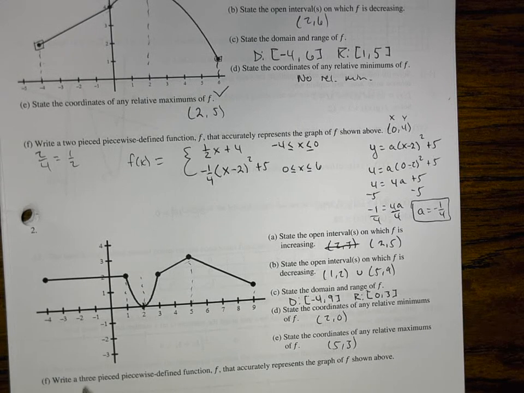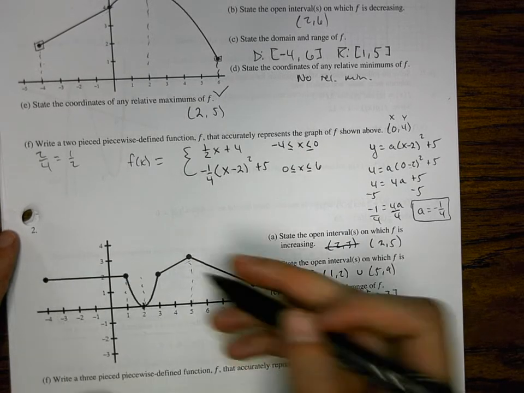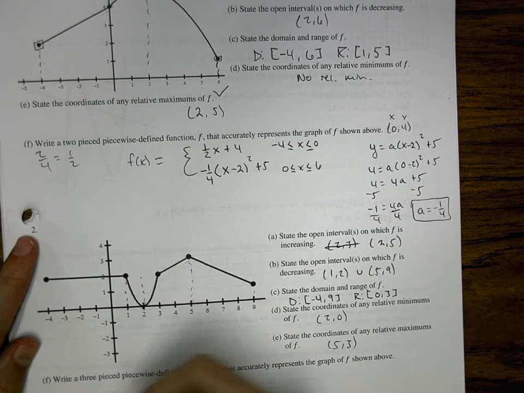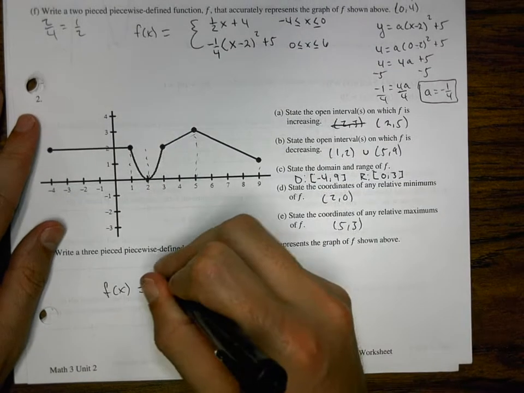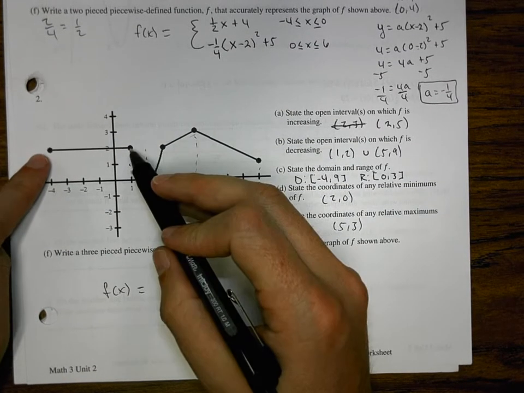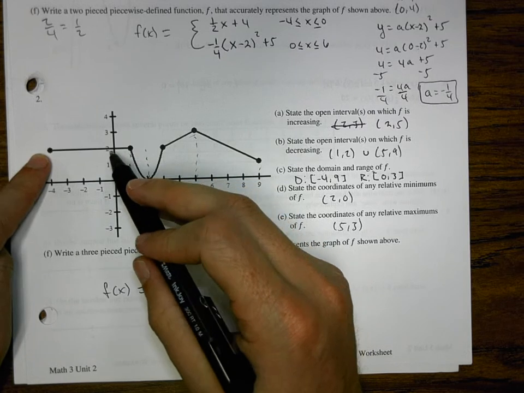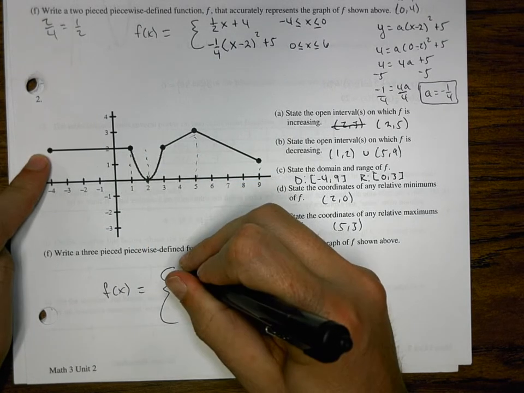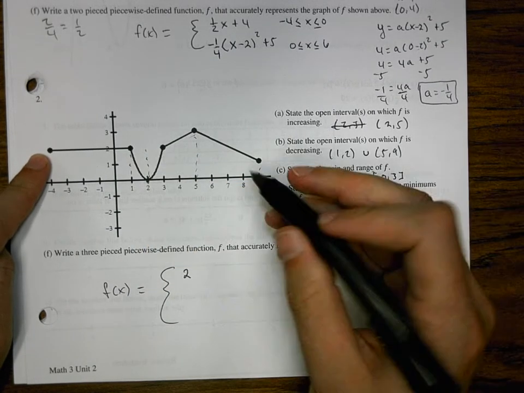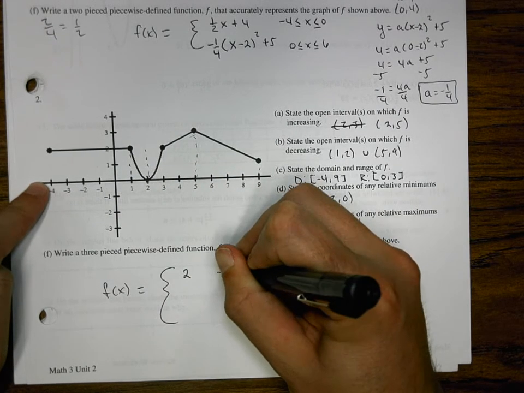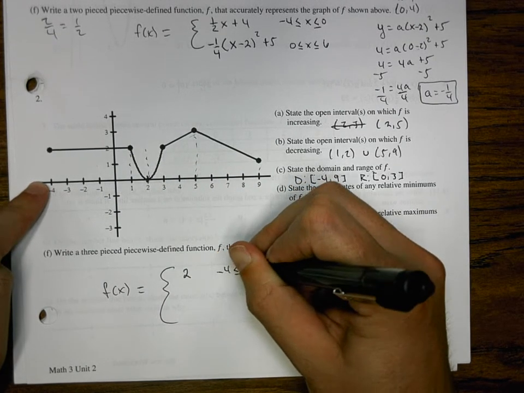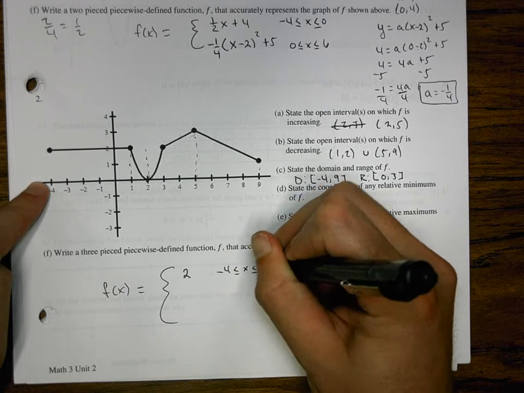And write a 3-piece piecewise function for this. So we have a linear function, so f of x equals, the first one's a linear function, and it's a straight horizontal line at y equals 2, so you put 2, and that's between the x values -4 and 1. So you write -4 less than or equal to x less than or equal to 1.